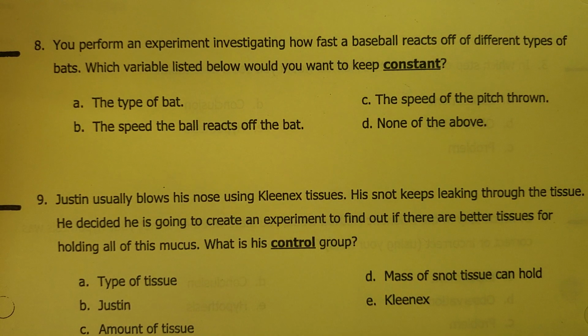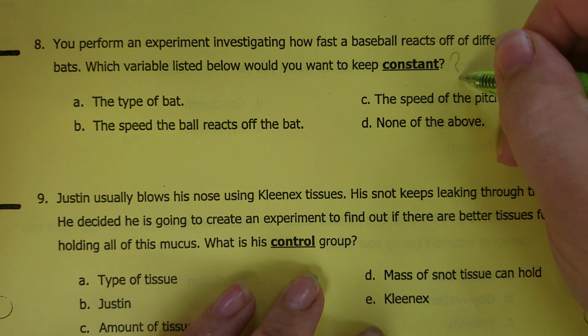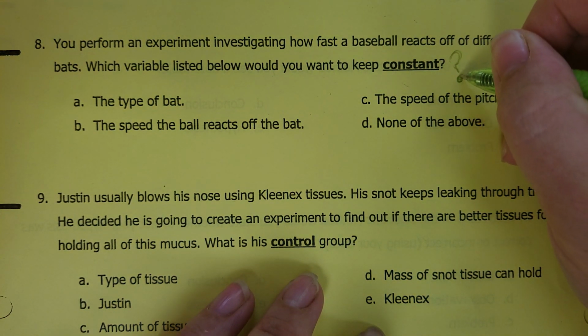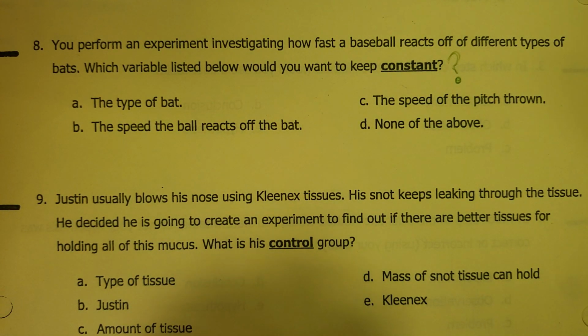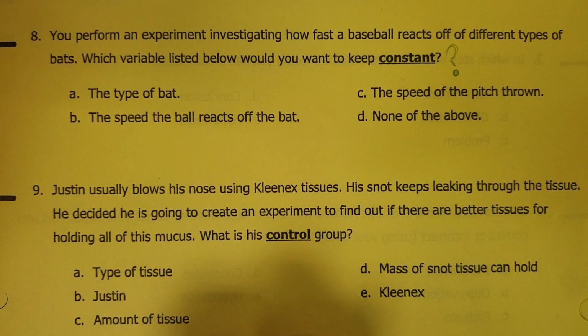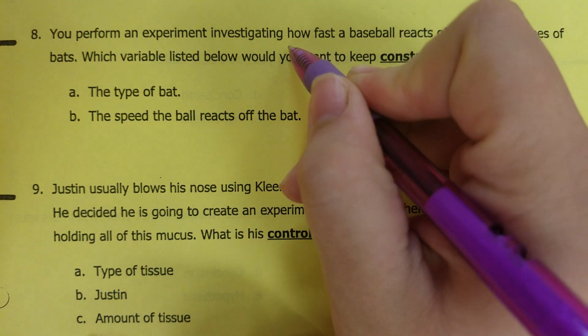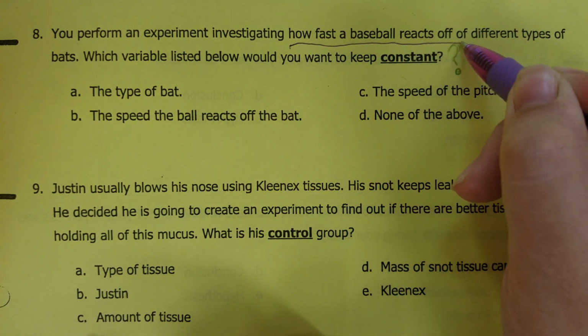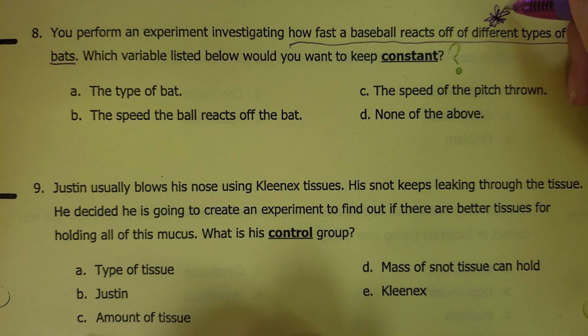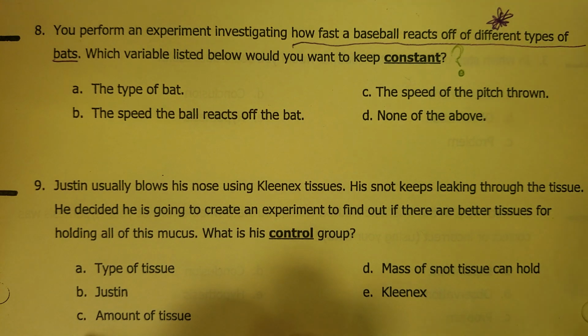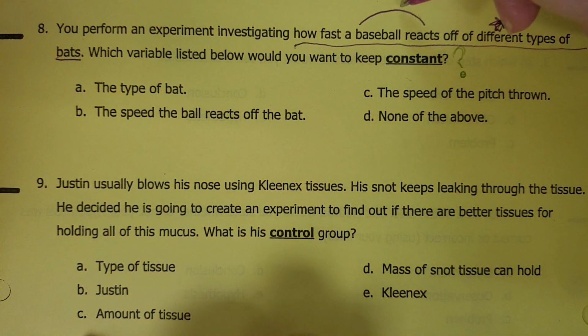You can pause the video at this time if you need to, but we're going to move on to question 8. You perform an experiment investigating how fast a baseball reacts off of different types of bats. Which variable listed below would you want to keep constant? There's our question. Now we are looking for a constant, something that we want to stay the same. I'm performing an experiment. I want to know what the experiment is. So that is how fast a baseball reacts off of different types of bats. I know I'm looking at different types of bats. That's important. And I know that I'm looking at how fast my baseball reacts.